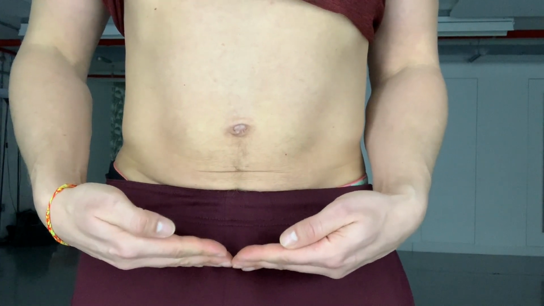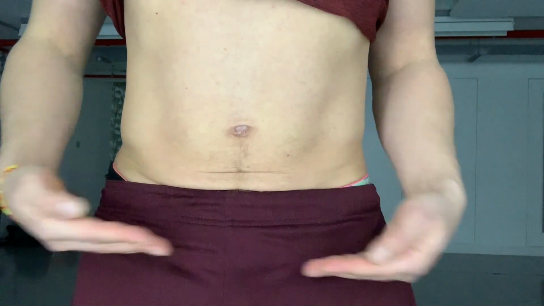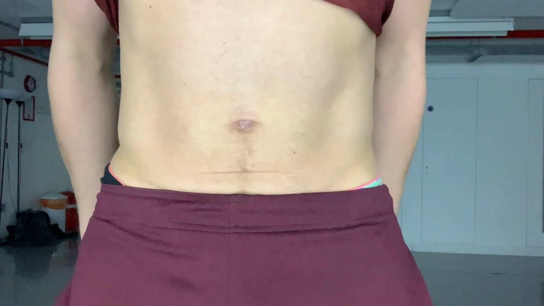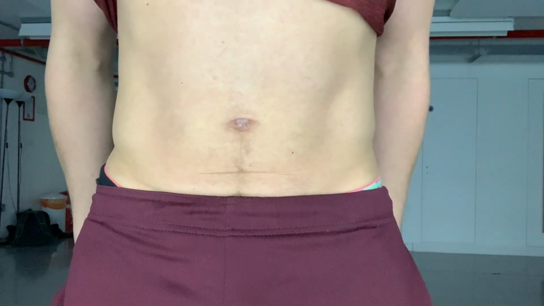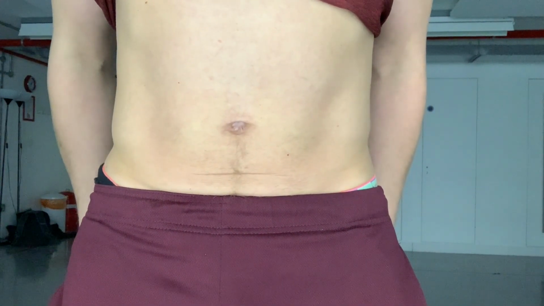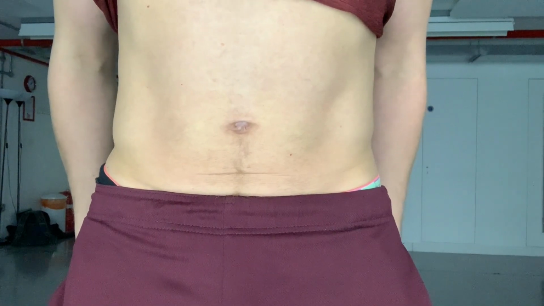Right here we've got your pubic bone, right above your genitals. And at the bottom of your pelvis you've got your ischial tuberosities, commonly called sit bones.